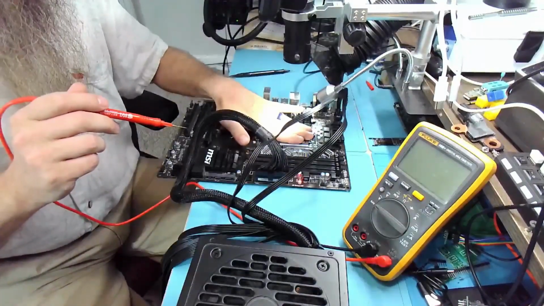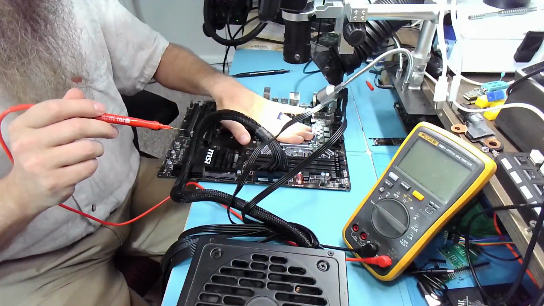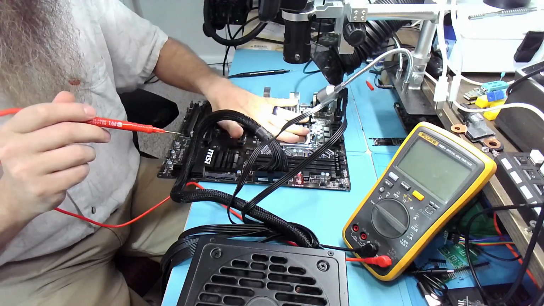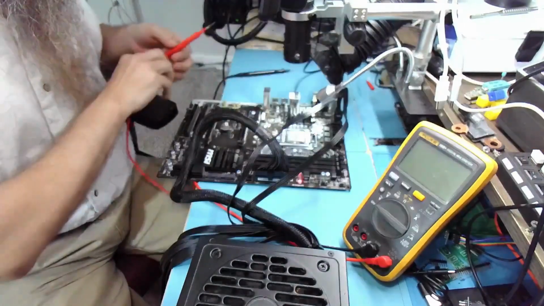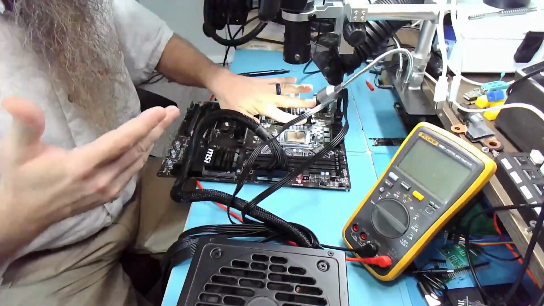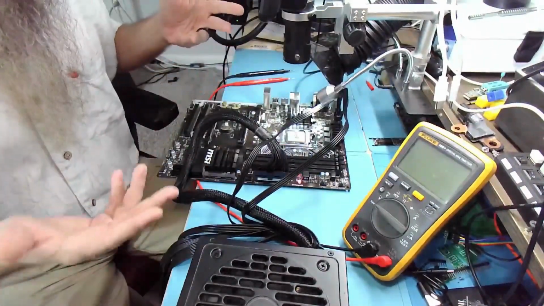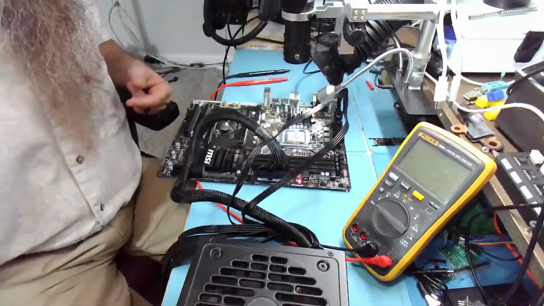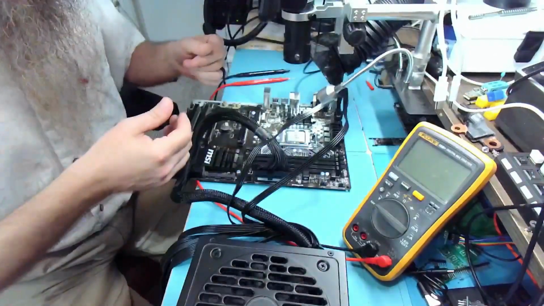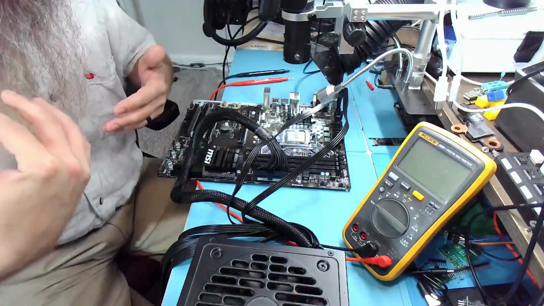The CPU, I don't feel it getting warm, at least not yet, but it should start getting slightly warm. So good chance is that our CPU is good, which is too bad because the faulty CPU would explain what's wrong with the other board.